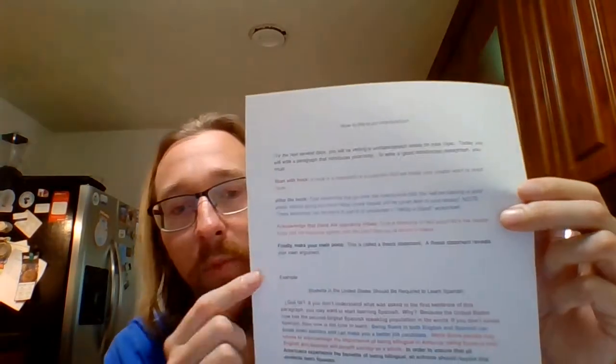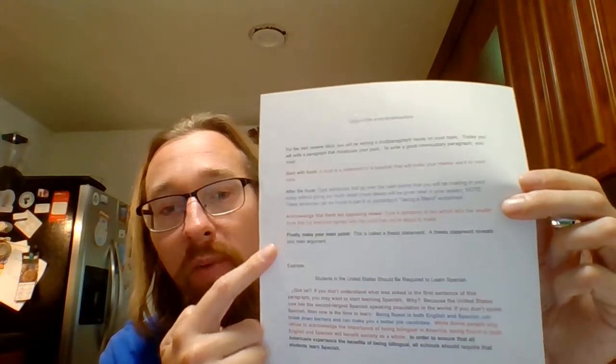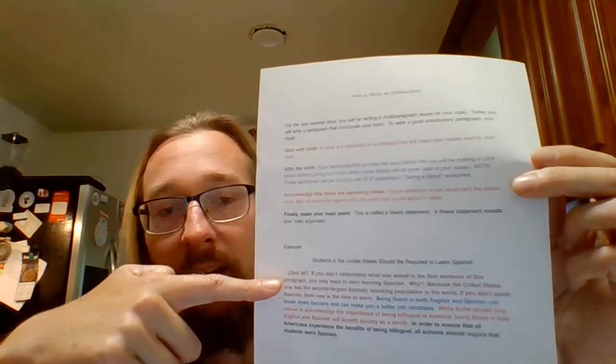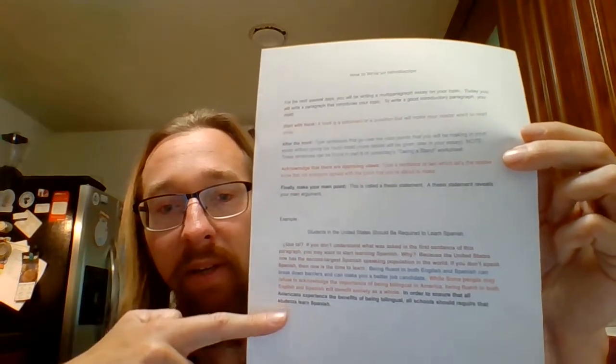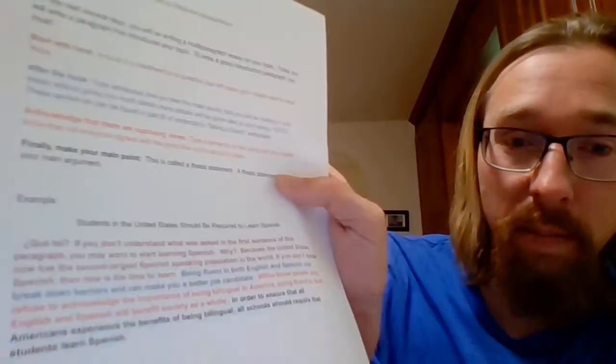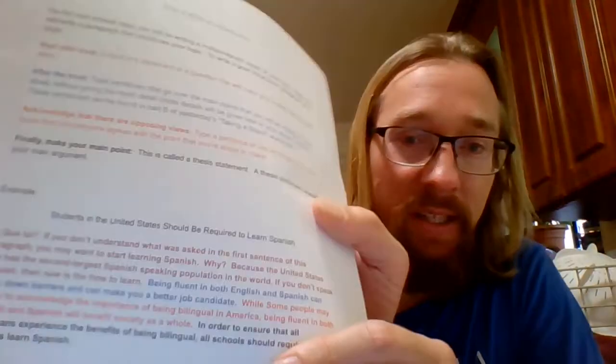And I go into a lot more detail here as to what each of these pieces are. But I really want you to see that each of these colors corresponds to the example given by me on the bottom here, all right? So what I'm going to do is read my example to you, and then go over the different parts of this intro. For my example, my topic is students in the United States should be required to learn Spanish. Now I'm going to read to you my introduction. And if you can't see this, it's posted right below this video.